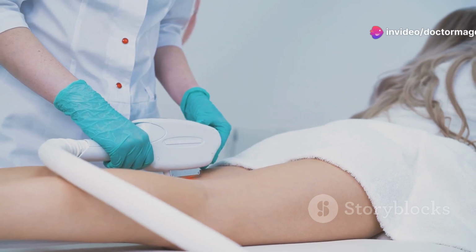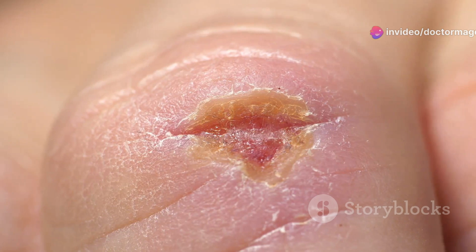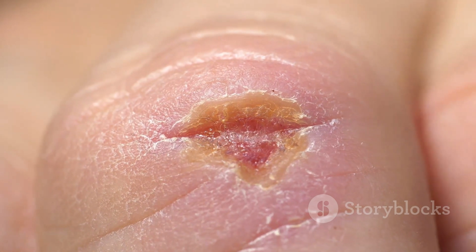Erysipelas most commonly affects the legs and face. However, it can occur anywhere on the body. It's important to remember that erysipelas can spread quickly, so early treatment is crucial.